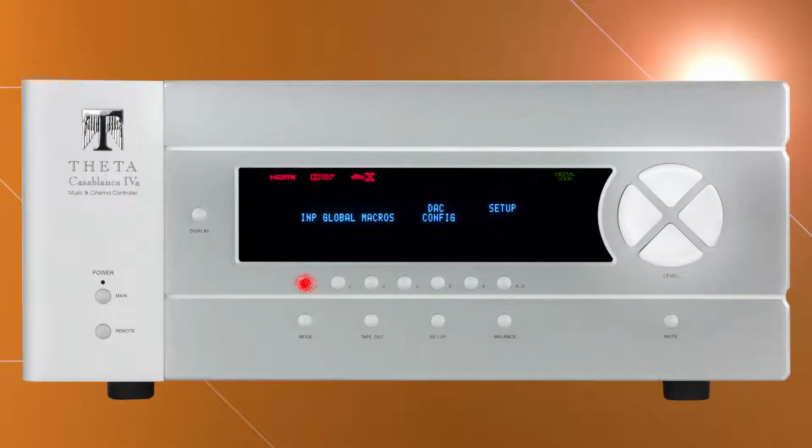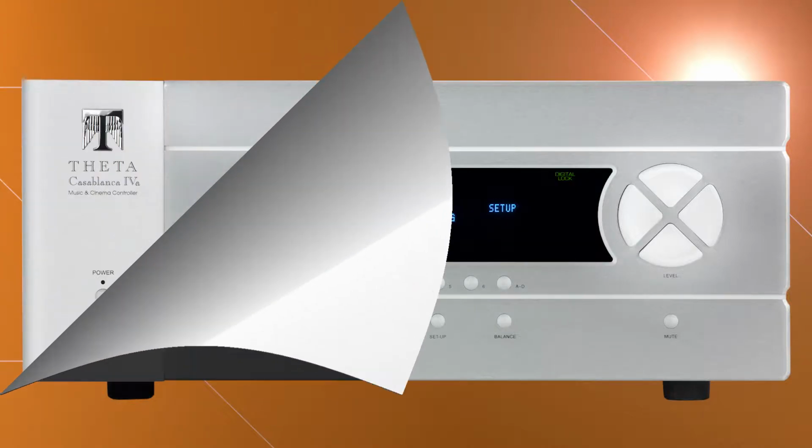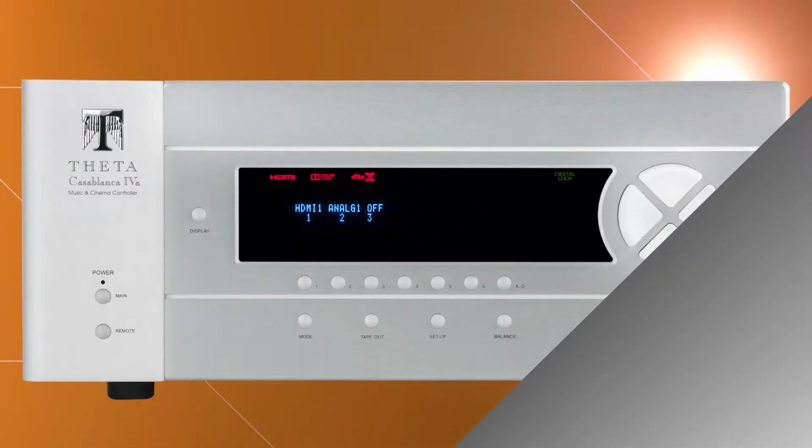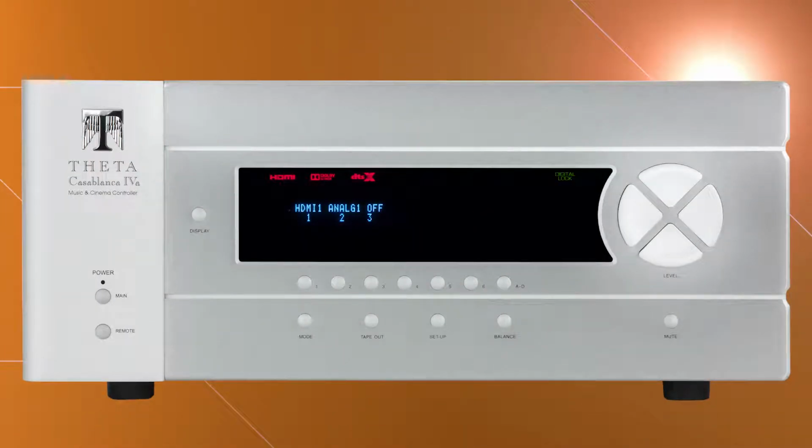Press button number 1, INP, to access the input menu. Then, press button number 4 to access the menu which allows you to assign the physical connector on the rear panel to the selected input. This page shows the available physical connectors which can be assigned to the input which you selected. For our selected input example, the connector options are HDMI, analog, and off.